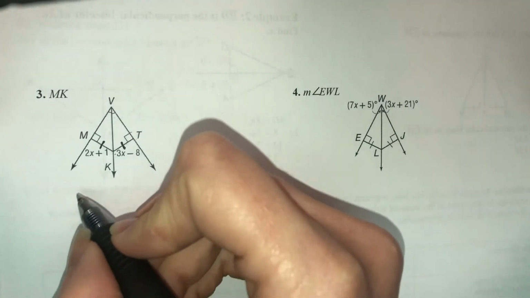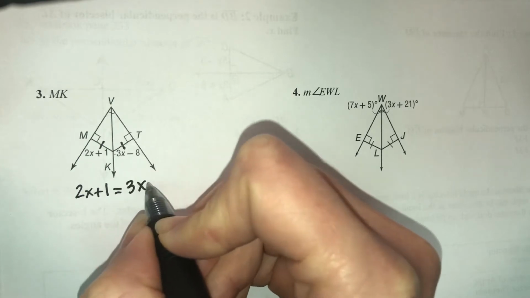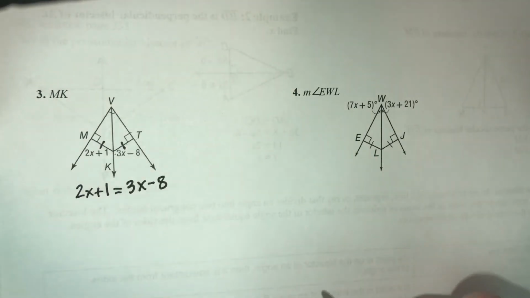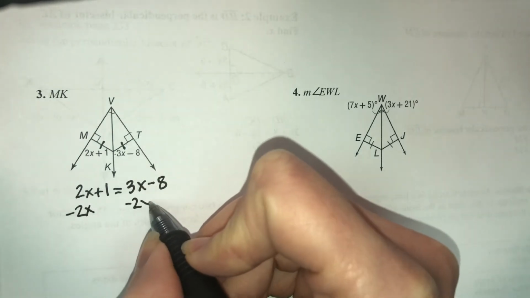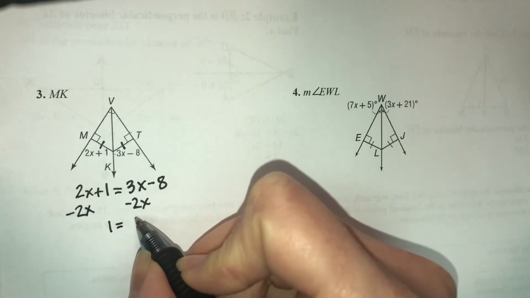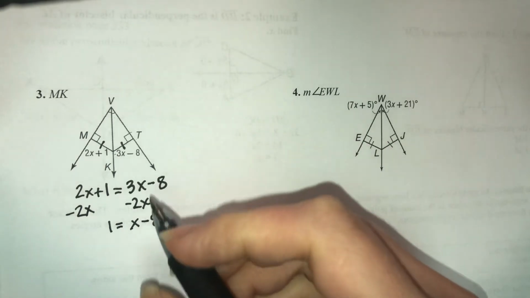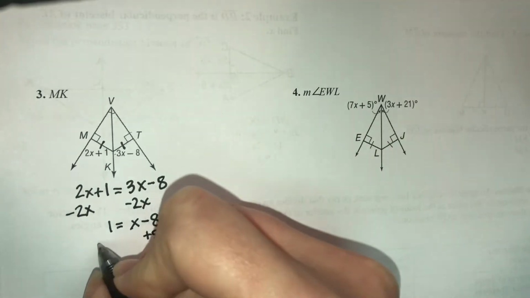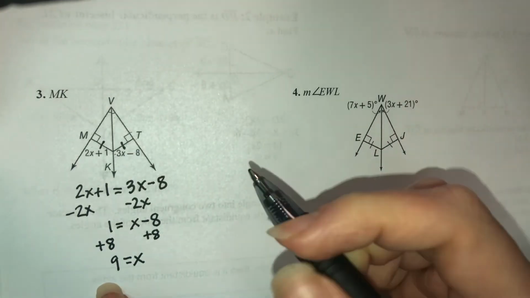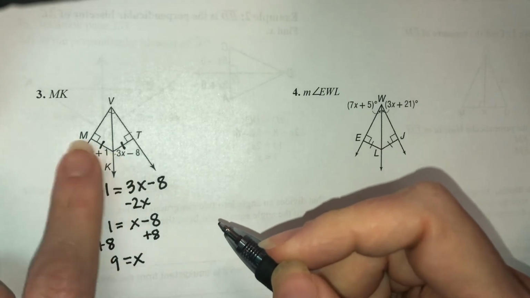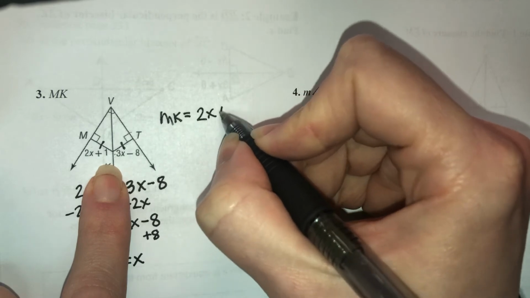So we are going to write an equation, 2x plus 1 equals 3x minus 8. And we're going to solve for x, getting the x by itself. I'm going to subtract 2x from both sides to get the x's together. So 1 equals 1x, or just x, minus 8. And then I'm going to add 8 to both sides. So 1 plus 8 equals 9. So x equals 9. But this is not the answer to the problem because they want me to find how long it is from M to K. MK is equal to 2x plus 1.